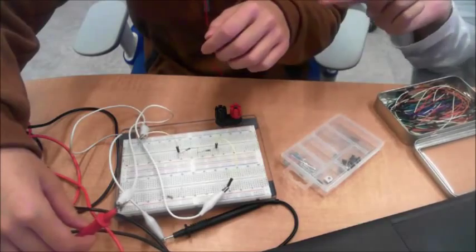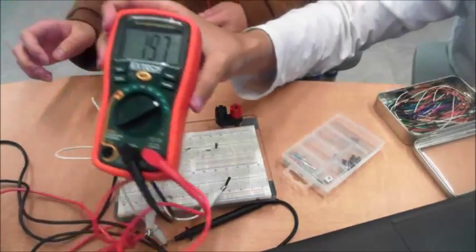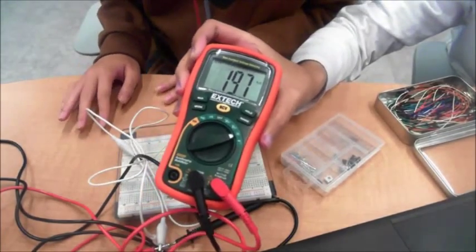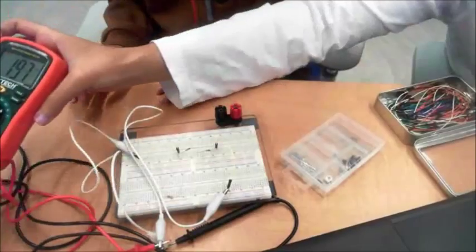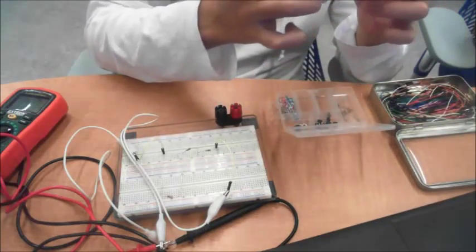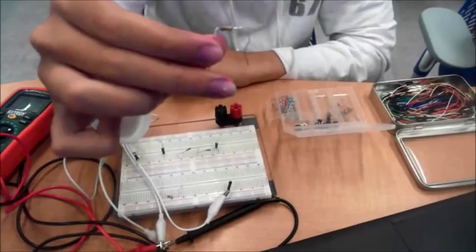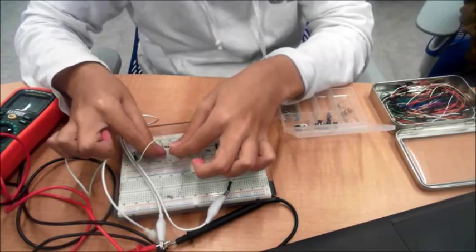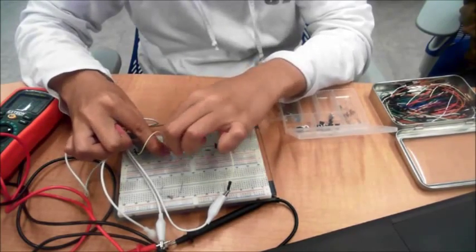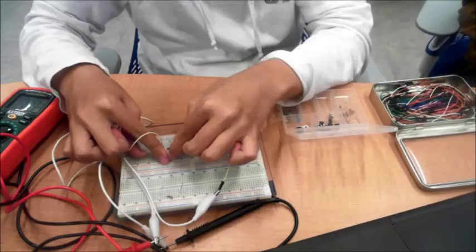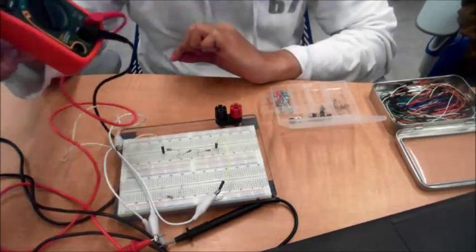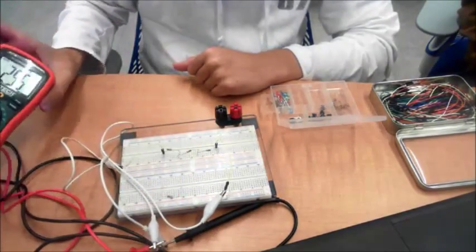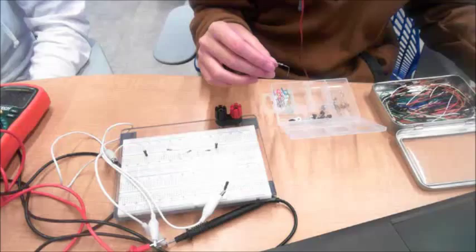The resistance is about 20K, which is double what we had before. We are now connecting a third identical 10K resistor in series with the rest of them. We get around 30K ohms of resistance, triple the resistance of one resistor.